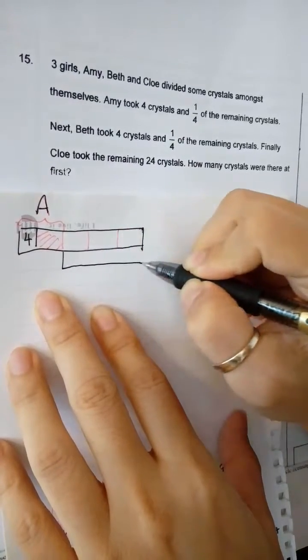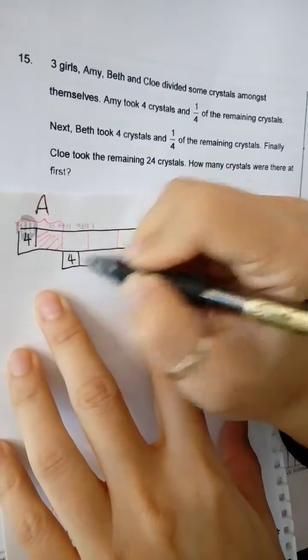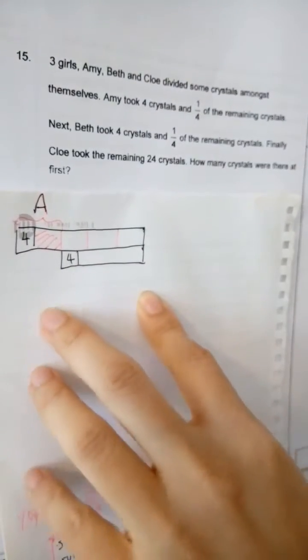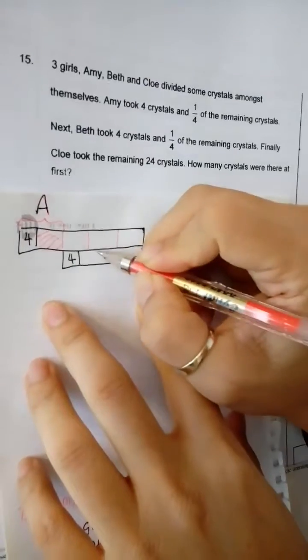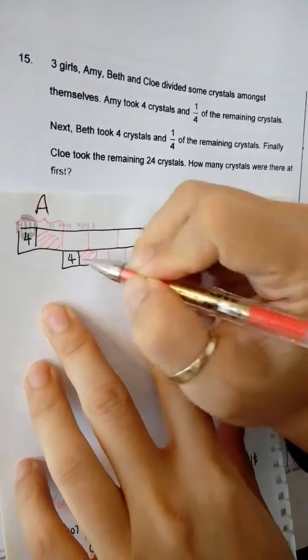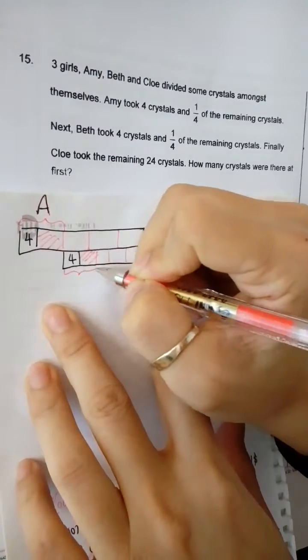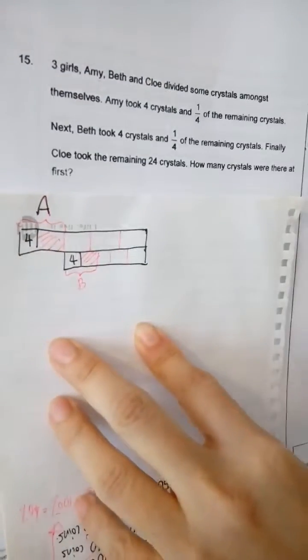If you want, you can draw it below. So Beth took 4, one more time. You can do it backward. This is like a backward question. So she took this. So this is Beth. Very cool.